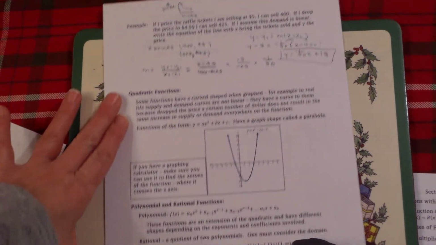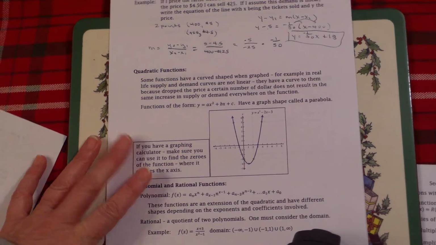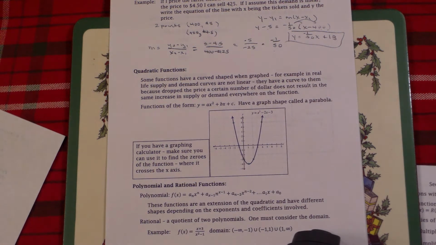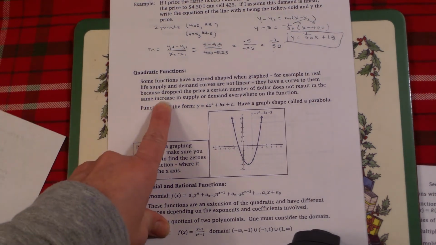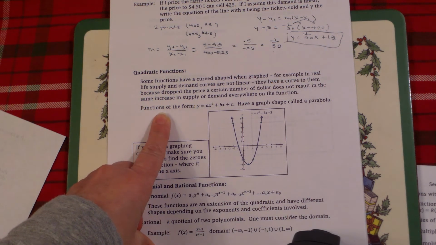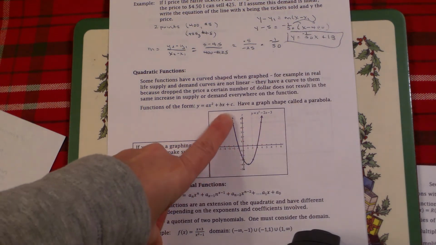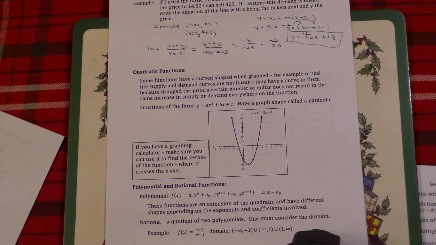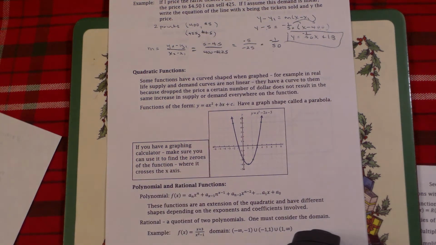Quadratic functions. Sometimes functions curve when we draw them instead of being straight lines, and sometimes that curve happens like a parabola. So in supply or demand functions, again, we don't always have a constant rate of change. So if the rate of change curves, it might be more like the shape of a parabola. And you know you have a parabola when you have an x squared in your function.